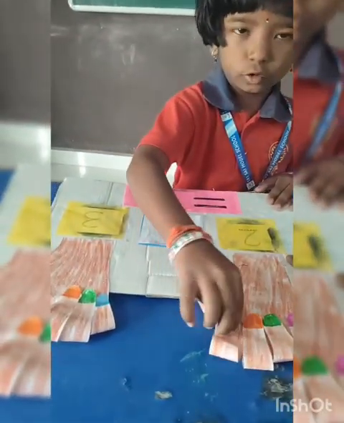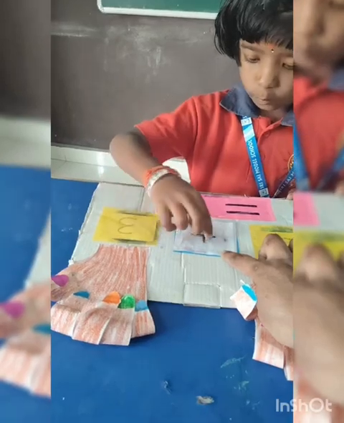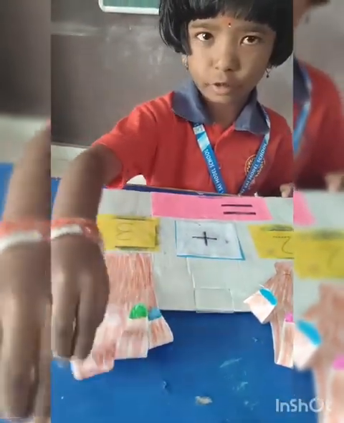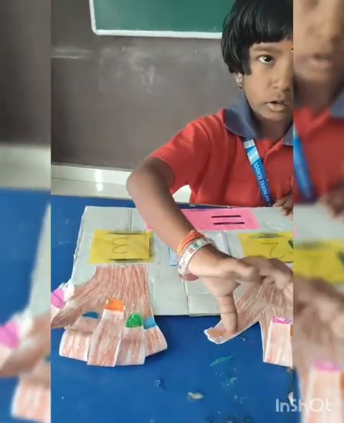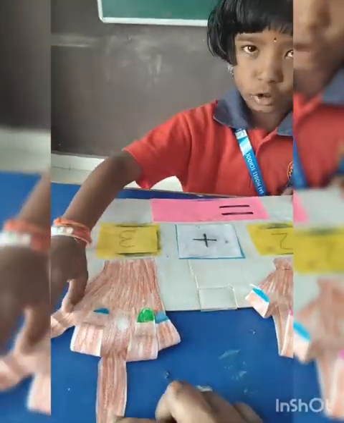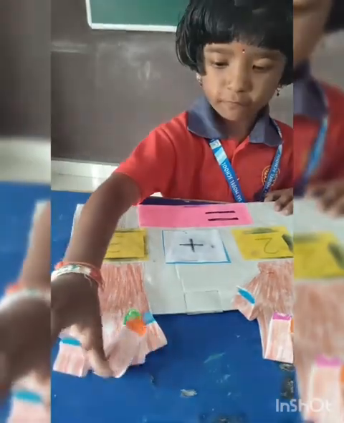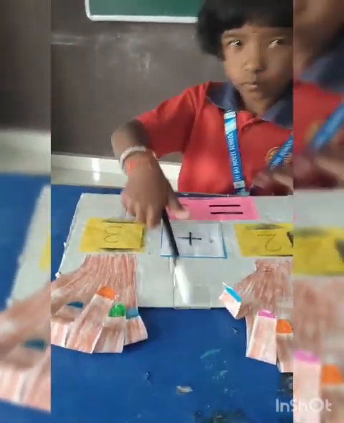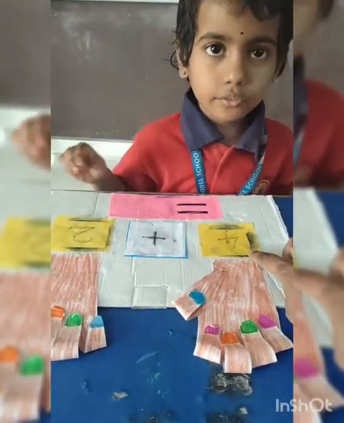Plus 3. 3 open. Count. 1, 2, 3. Count. 1, 2, 3, 4, 5. Right. 4.